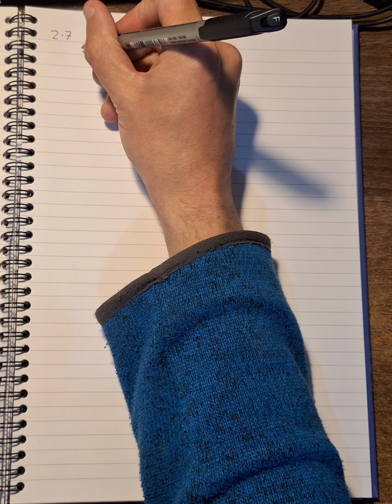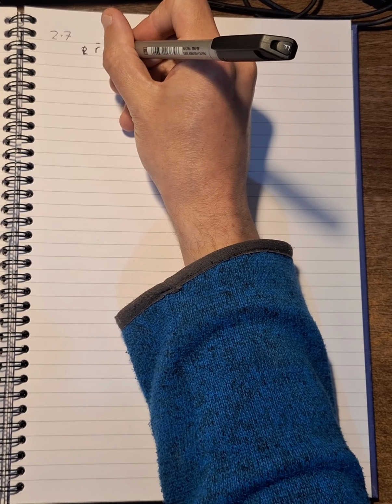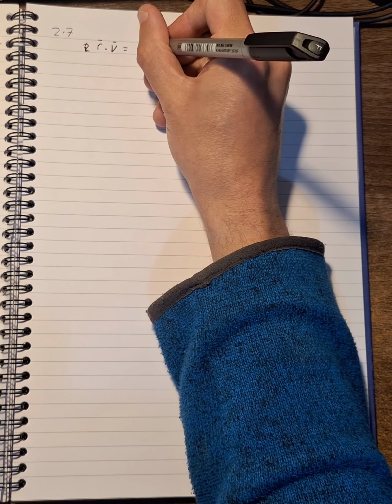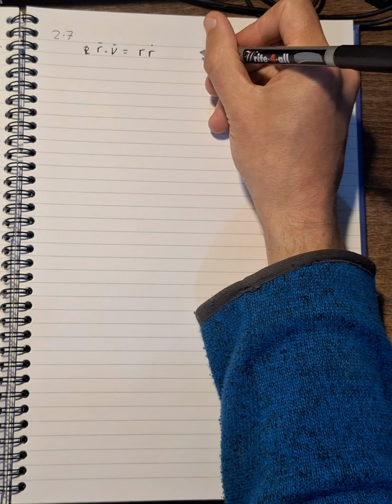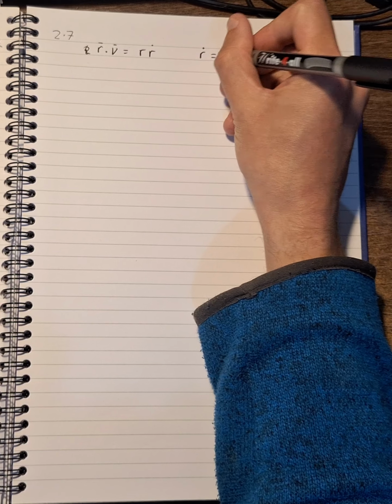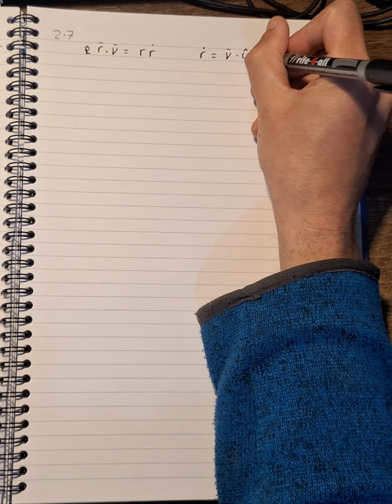So 2.7 says, starting with equation 2.35a, r vector dot v vector equals r r derivative, prove that r derivative equals v dot unit vector r.